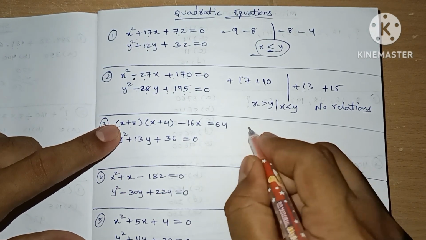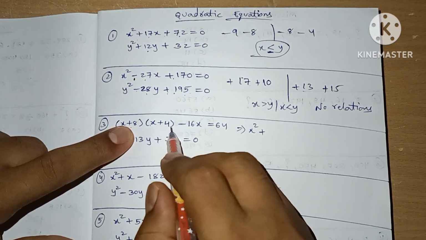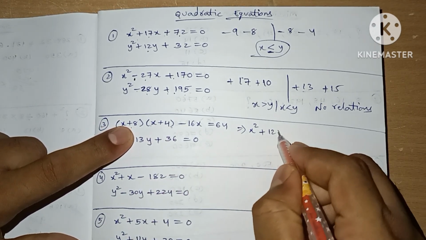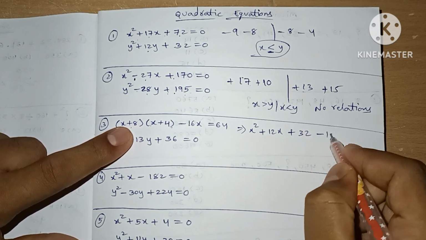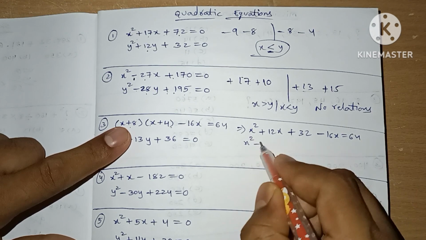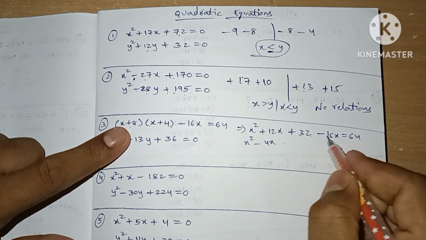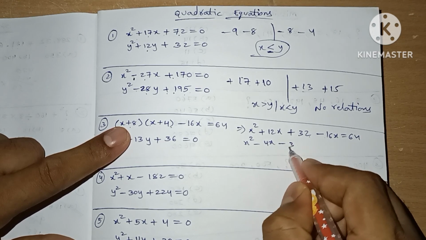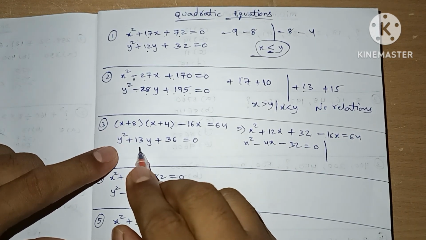Here we have x square plus 8 plus 4, 12x plus 8 and 4 times 32 minus 16x equals 64, means x square minus 4x plus 32 minus 64 means minus 32 equals 0. And this is y value.